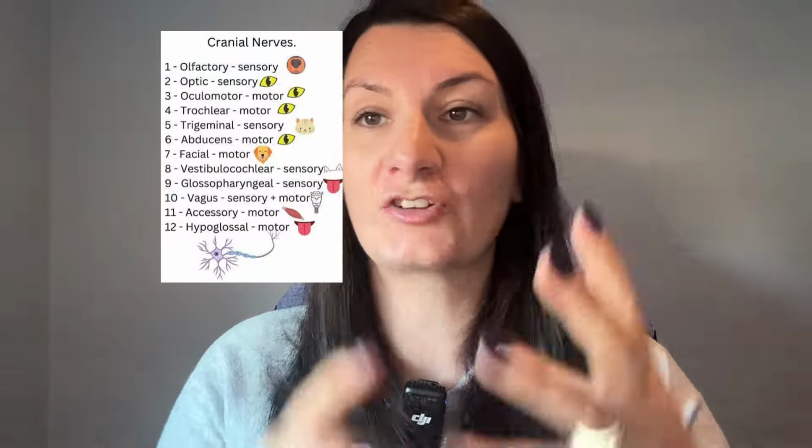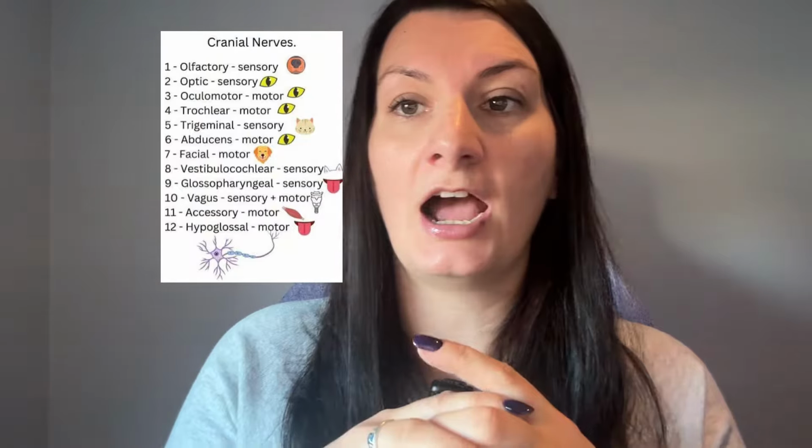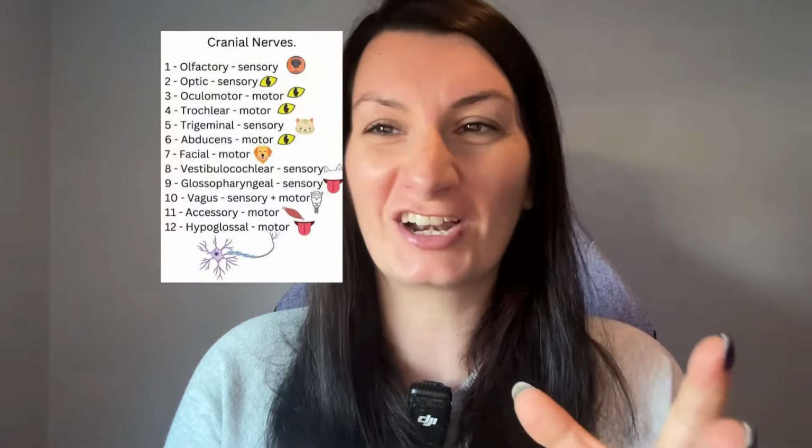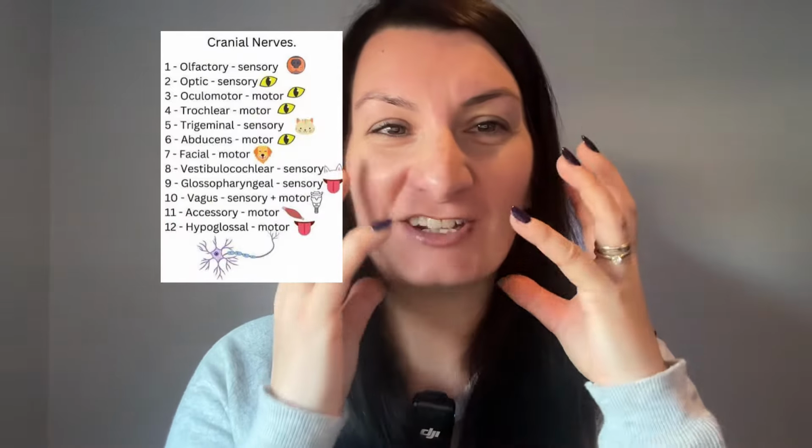So the olfactory helps with smell, the optic helps with obviously vision, the oculomotor helps with eye movement and pupil constriction. The trochlear is eye rotation. The trigeminal is facial sensation.